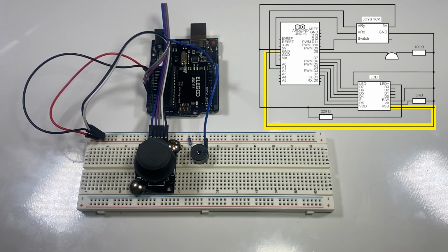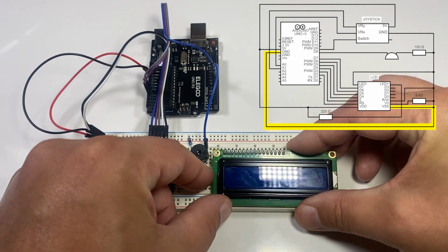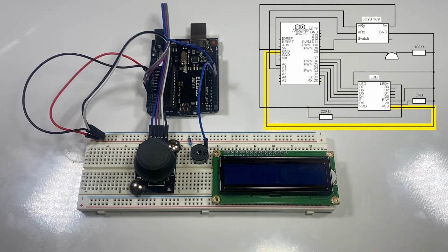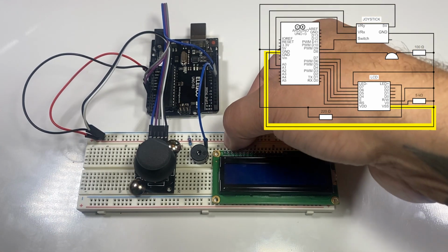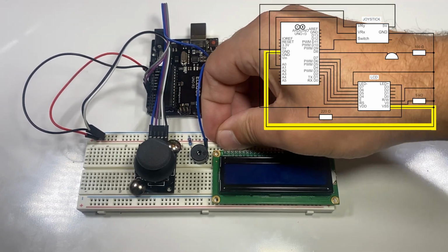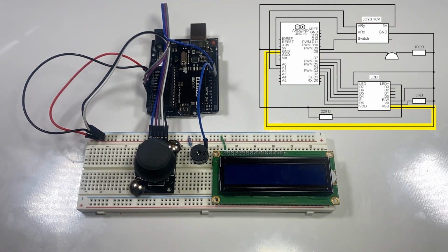Let's go ahead and wire up our LCD display. Let's just stick that down in the breadboard as such. Then we're going to wire VSS to ground. Next, we'll wire VDD to 5 volts.